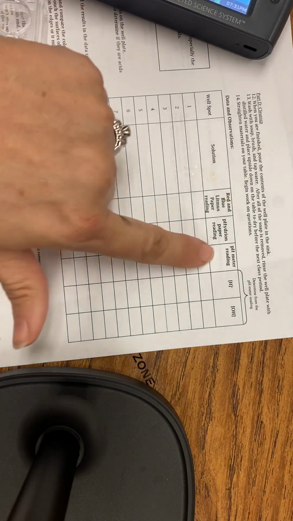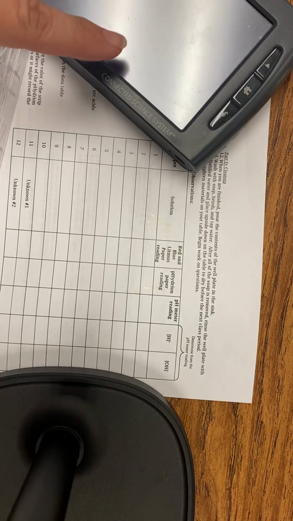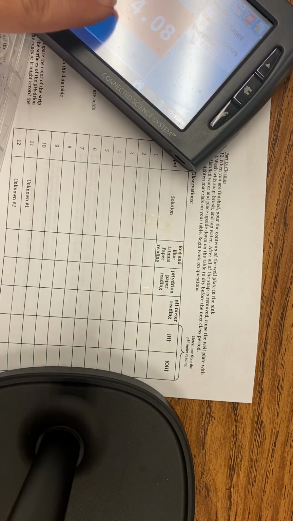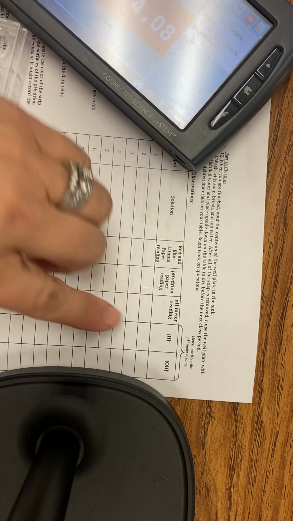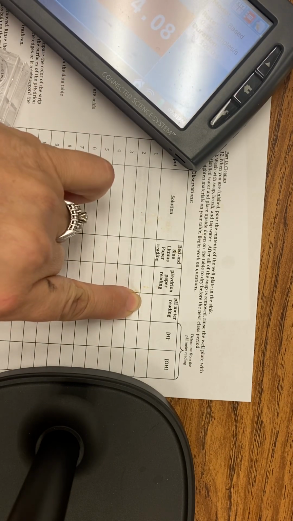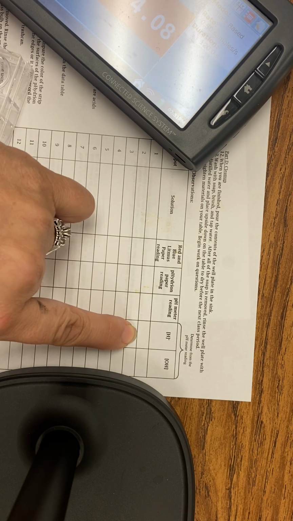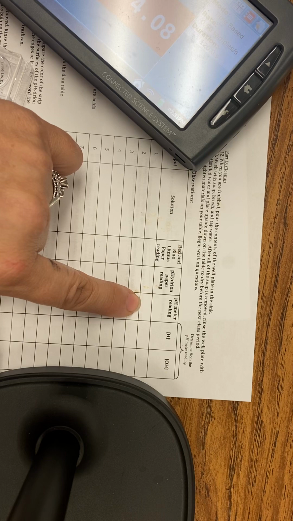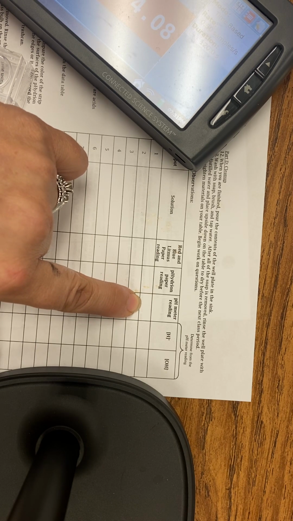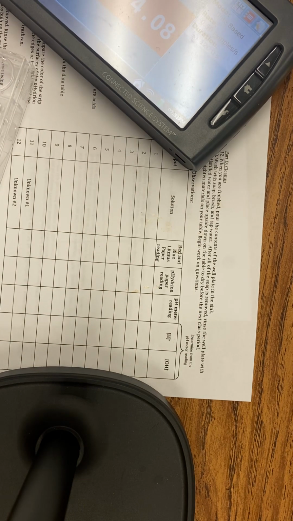And then once I have this pH meter reading, like 4.08 right here, if this was my pH reading for whatever solution, I would say, okay, that's an acid because of the pH. And so my negative log of that hydrogen concentration would tell me my pH. I could subtract this number right here from 14 to find the pOH, so I could do this value. All right, that is how you do this worksheet.